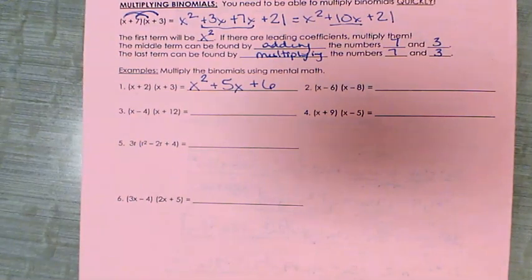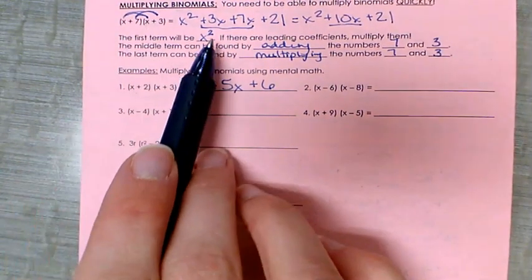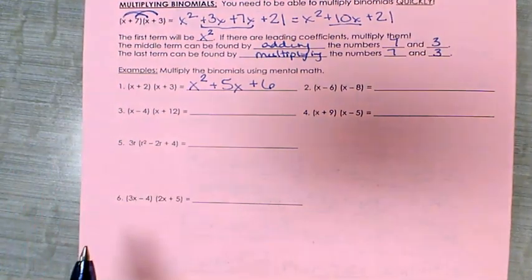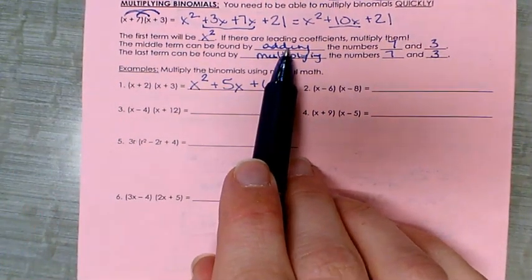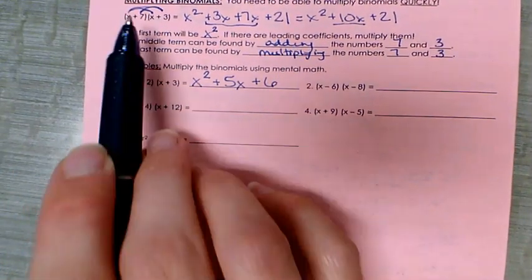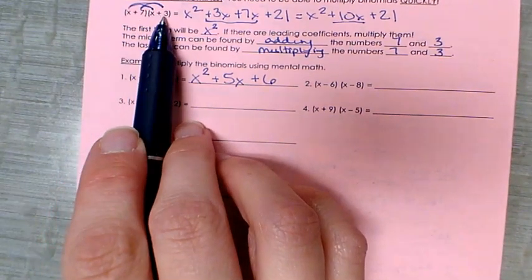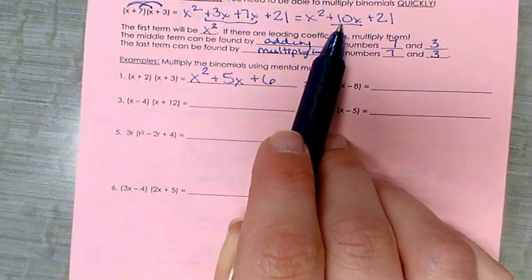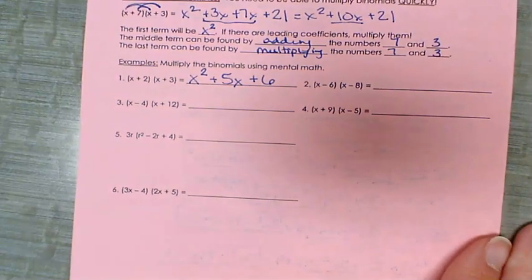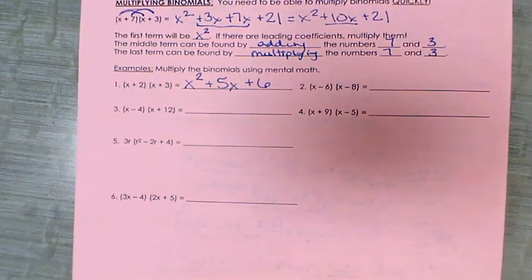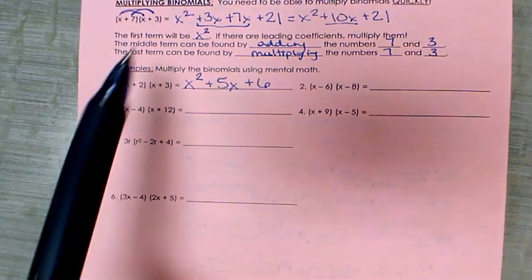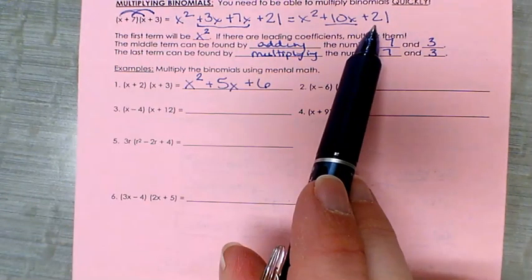But we don't see that until probably number 6. If you have x times x, that's x squared. Your middle term can be determined by adding your constants. 10x is the middle term. And then your last term can be determined by multiplying your constants. So 7 times 3 is 21.